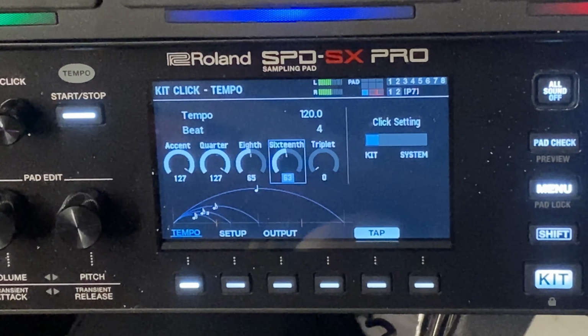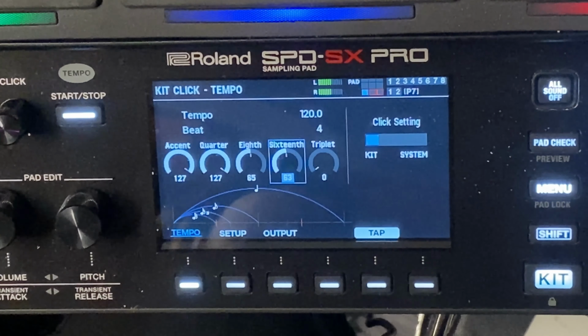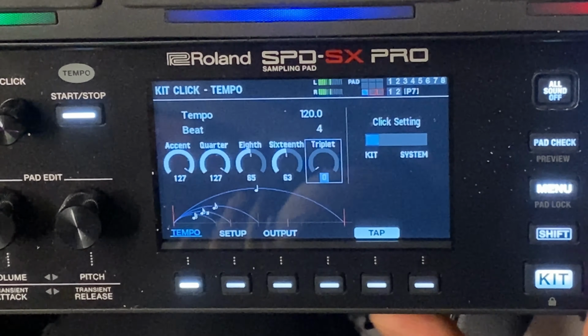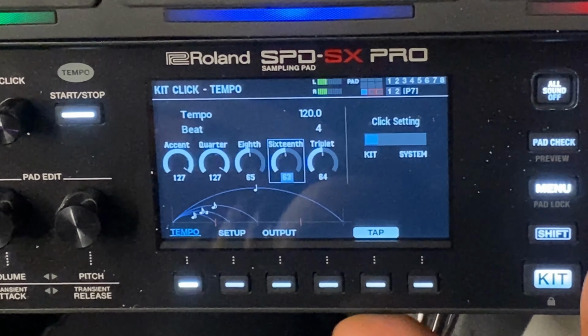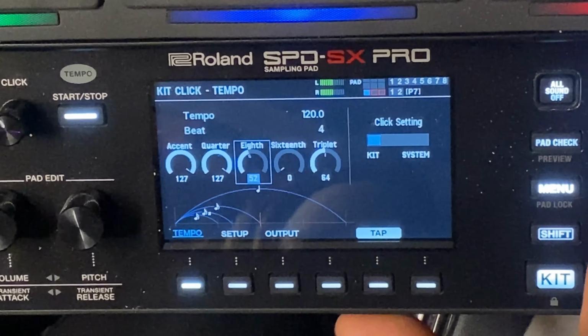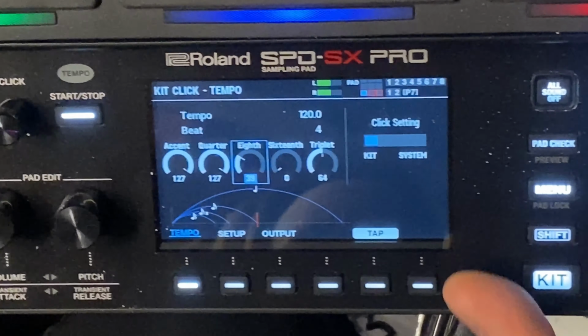I see what's happening. So you got to have the one before to fill in the gaps because it's doing the off notes. It's filling in the gaps. Then you can do triplets. There you go. So whatever combination works for you.